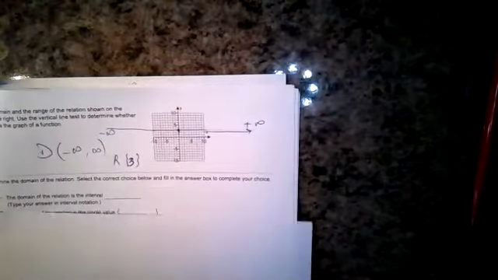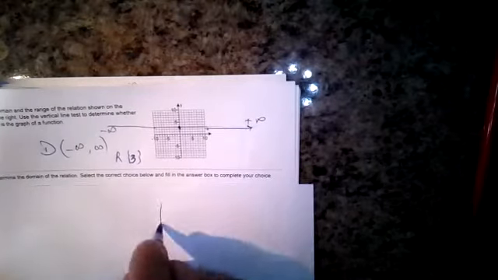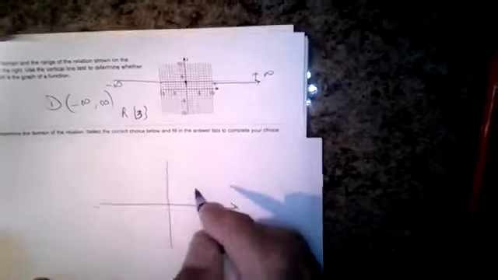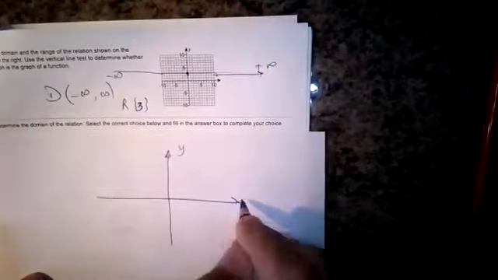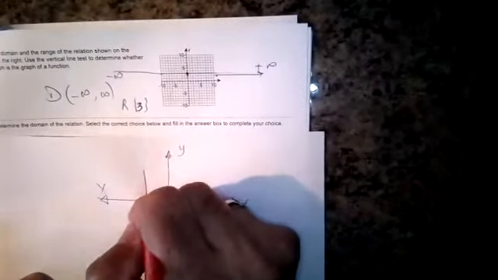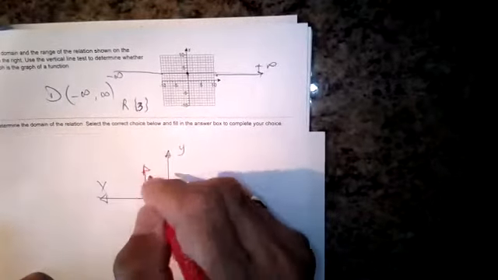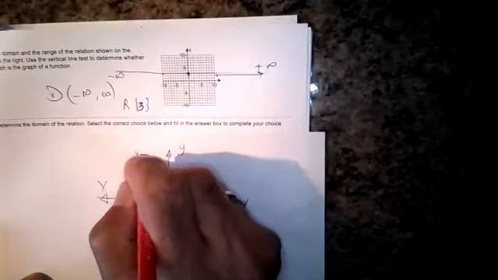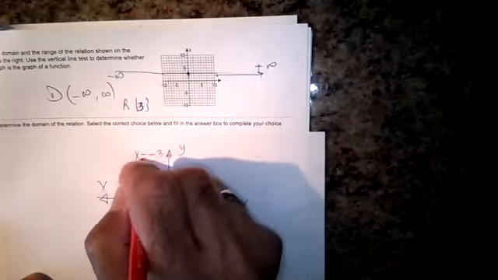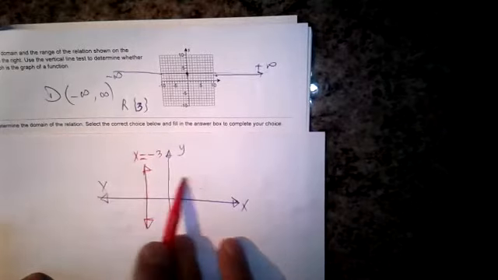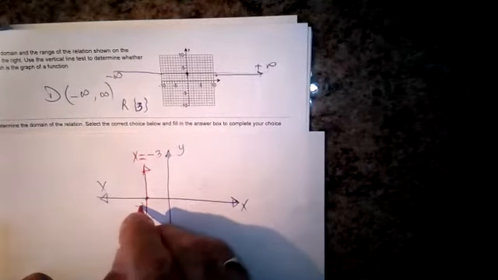So what if you have a horizontal line like that? Like this line. I'm sorry, vertical line. This is like the line x equals -3, for instance. Okay. Look, the x is just one x, right?